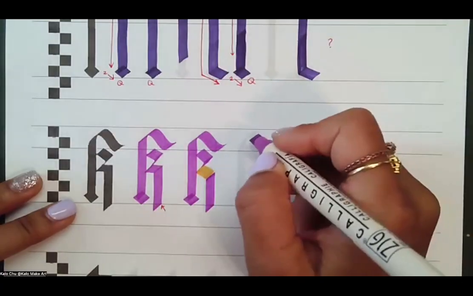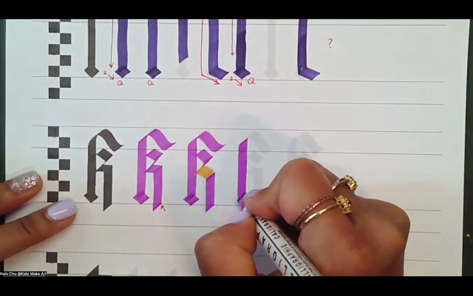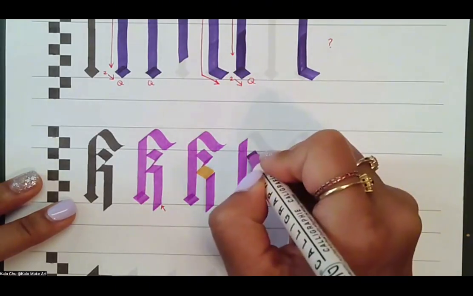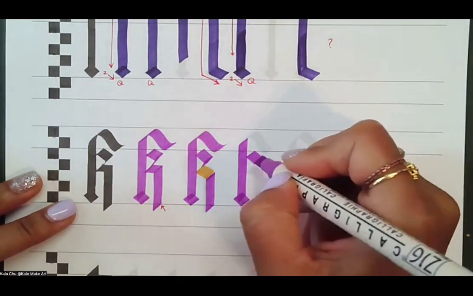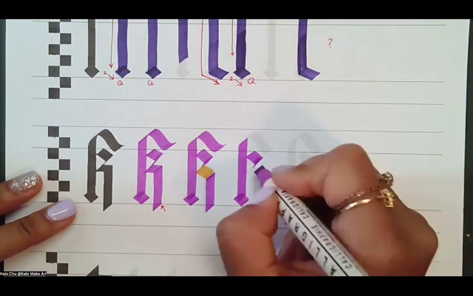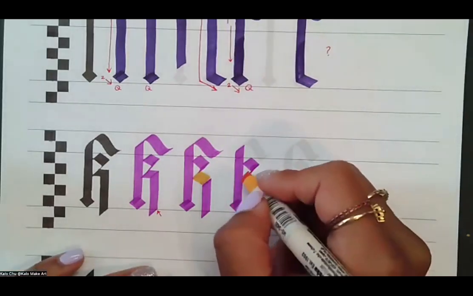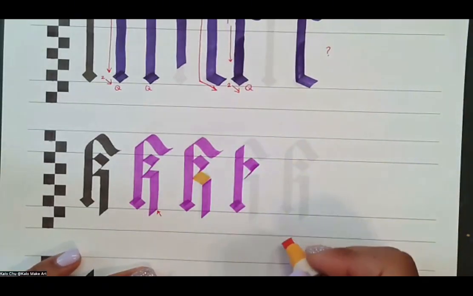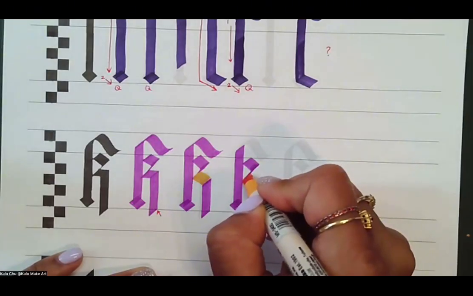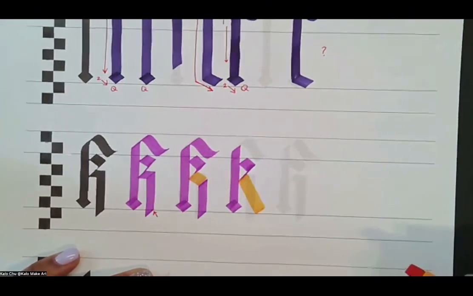Another variation. These are the variations I find when I zoom into the manuscript. Okay, so you have this and you pull the line here. Now this one, instead of doing two strokes, it's just one diagonal that comes down like that.